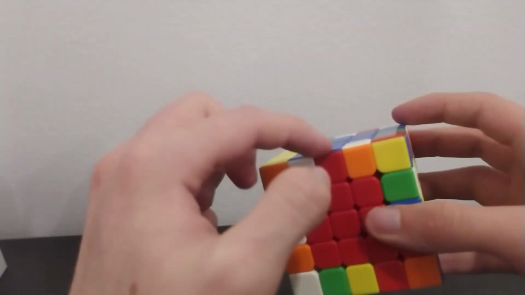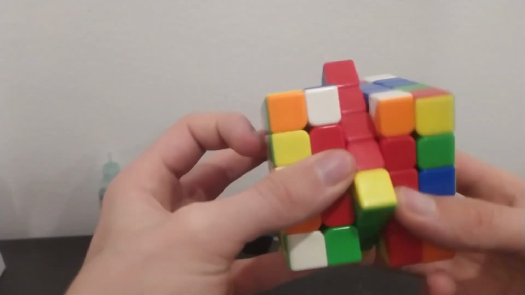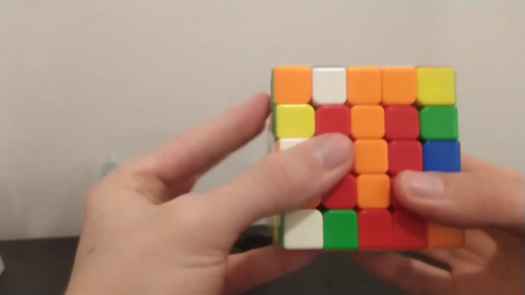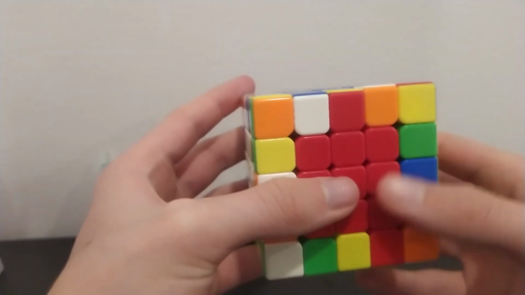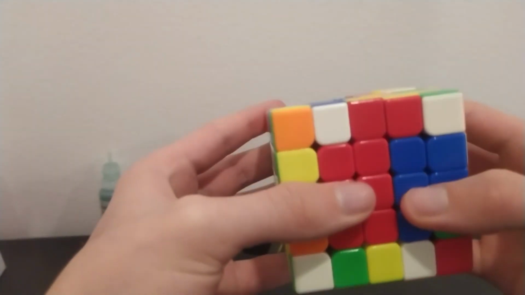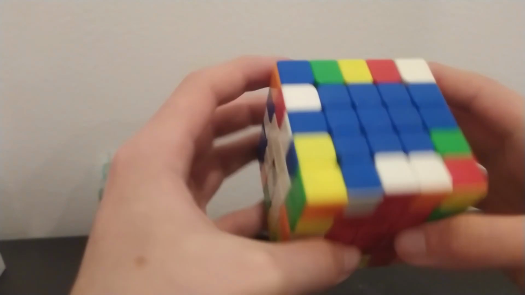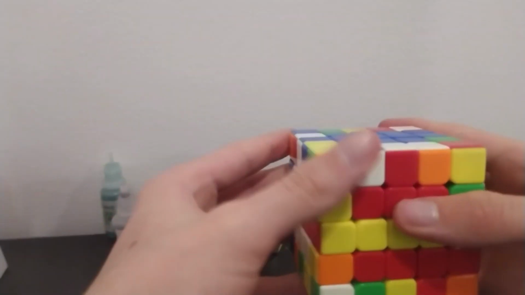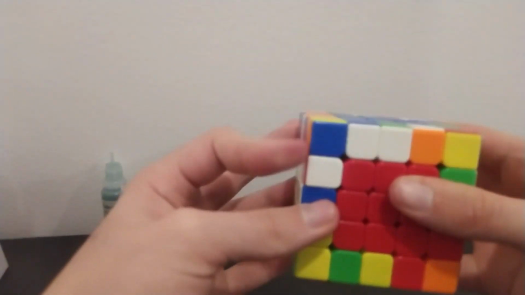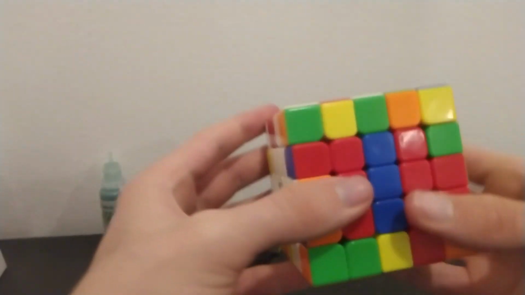We will solve midges first. So this is BD. I know this three-style case. It's just like the U perm. Then PA. I also know this three-style case. It's just like this. Then FR. I also know this. It's pretty easy. Just this. XS, this one is just like this.